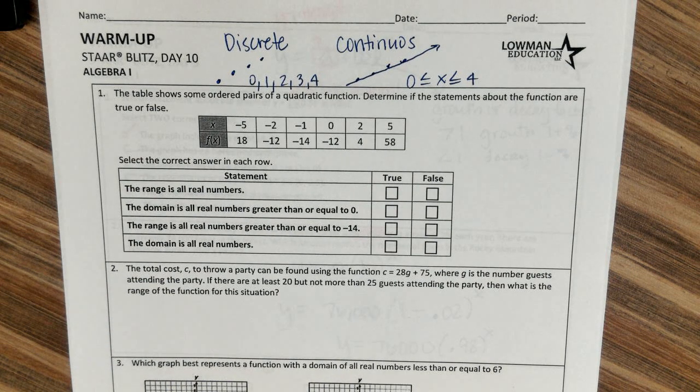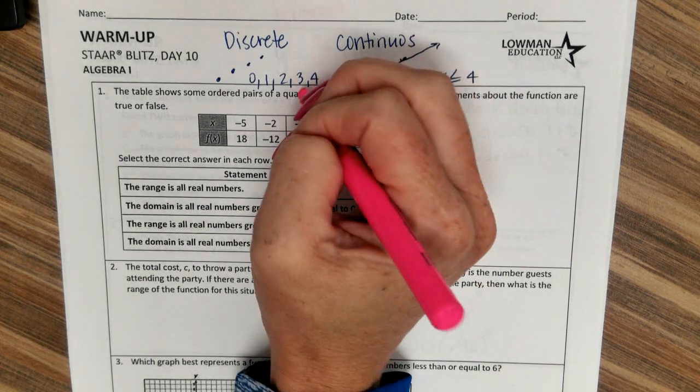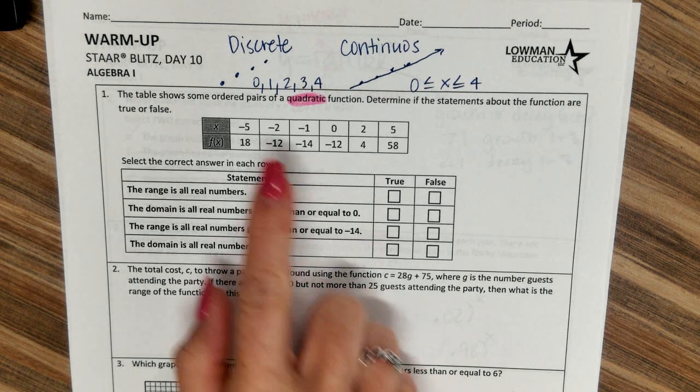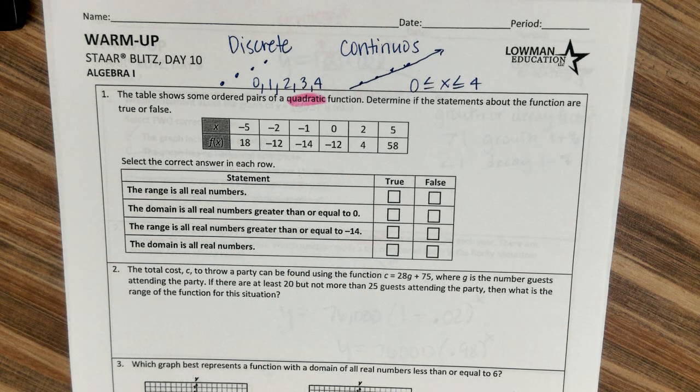Okay? All right, let's look at the first one. The table shows some ordered pairs of a quadratic function. That right there tells me what the graph looks like. It's going to be a parabola. Are y'all with me? A parabola always has a domain, because what happens with a parabola? It looks like this, right? It keeps going left and right forever and ever and ever. Yes? So the domain's usually all real numbers. But it either has a minimum or a maximum. So that's telling me about the range. Okay, so everybody good.